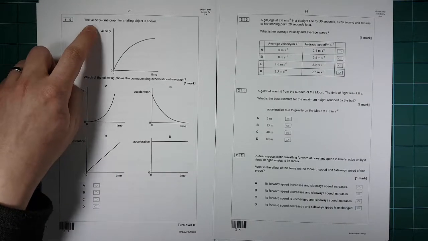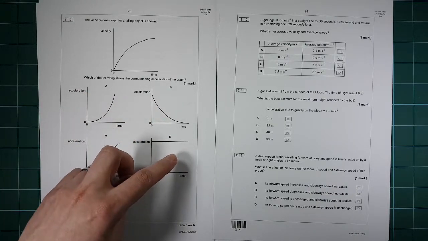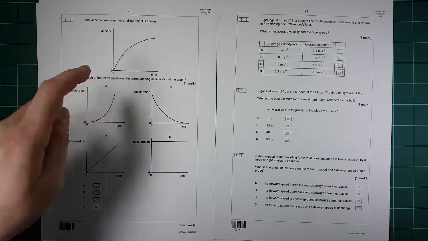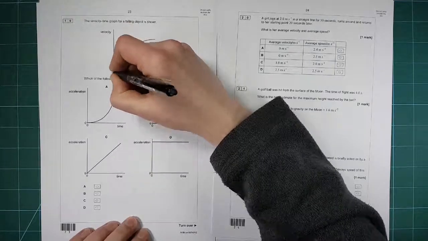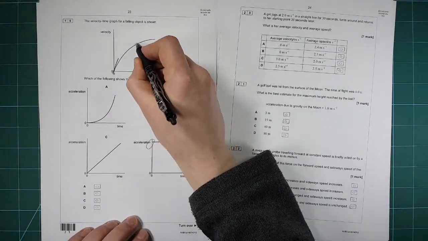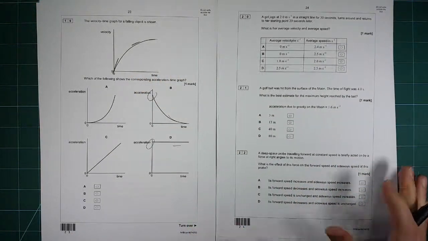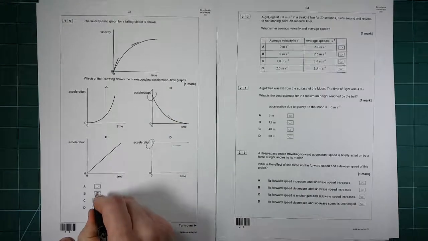Question 19. Velocity time graph here, and we need to find the corresponding acceleration graph. So to get acceleration from a velocity time graph, it's the gradient. There the gradient is big, so we need something that starts with a big gradient, so that one or that one. There the gradient gets smaller and smaller, so it has to be this one because that one's the acceleration is constant. So it's got to be B.